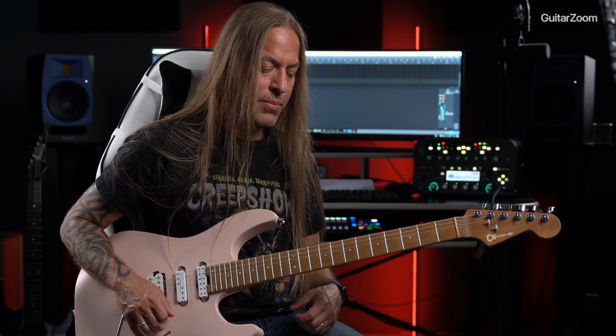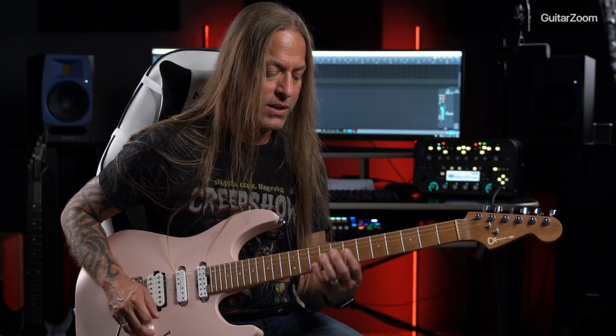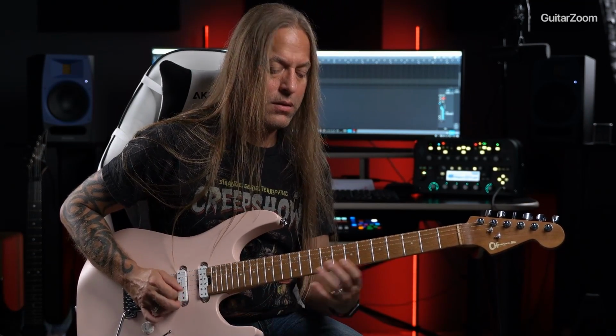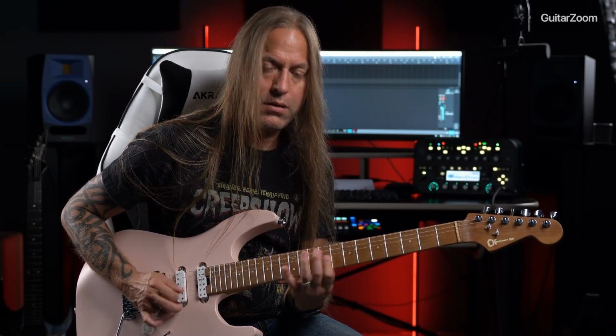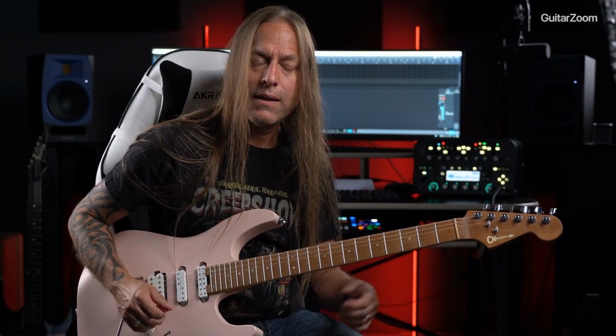So it's not just grabbing one position and playing, but deciding where I want to go and what I want it to sound like when I get there. You see, there's lots of different things.